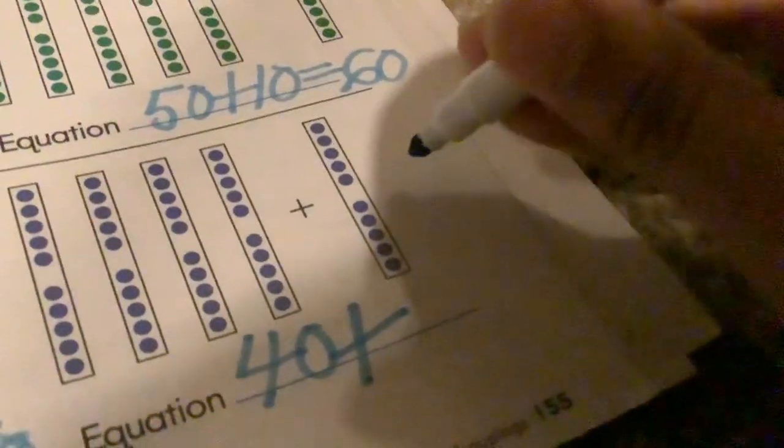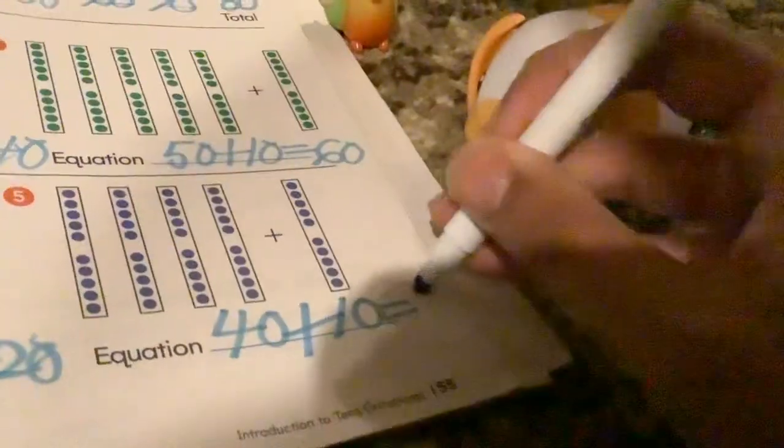Then finally, 10, 20, 30, 40. 40 is the first number, so let's write that. 40. And then the plus goes after, so let's write the plus. And then there is 1 10 on the other side, which makes 10. So let's write 10 equals, now we have to count by tens to solve this one. 10, 20, 30, 40, 50. 40 plus 10 equals 50.